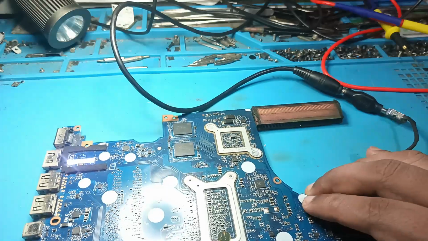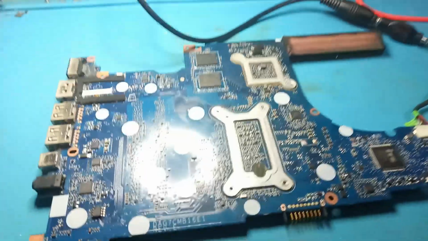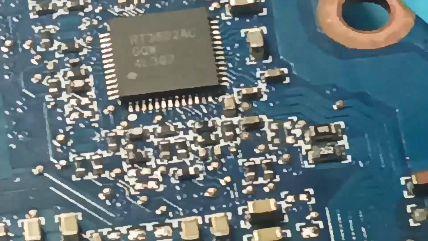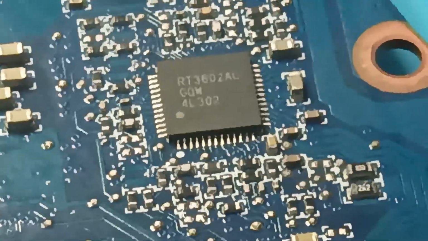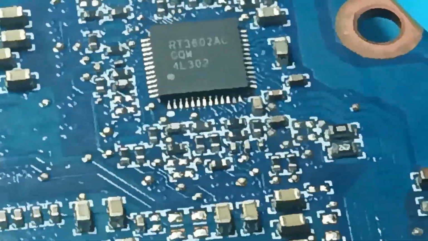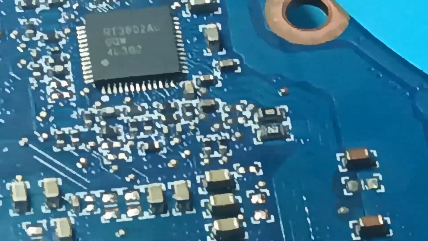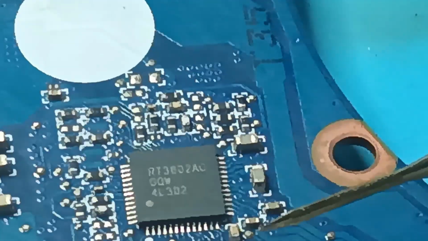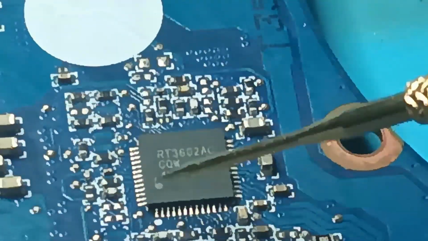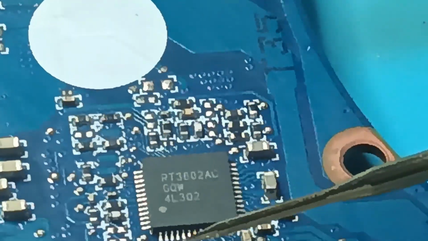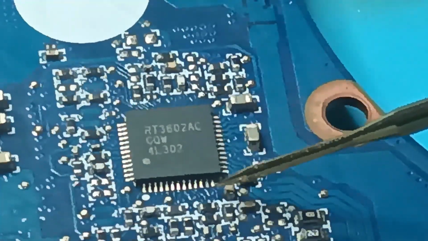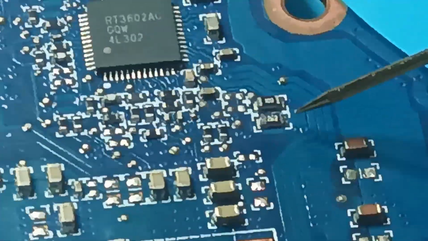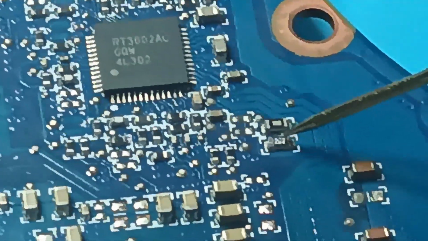See, now I turn it on. See, friend, what is the problem? See, when the power is turned off. Okay. See, friend, this one, this capacitor, it is pin number 12. See, this line, this capacitor has a leak and this 2.2 ohm resistor is burned.